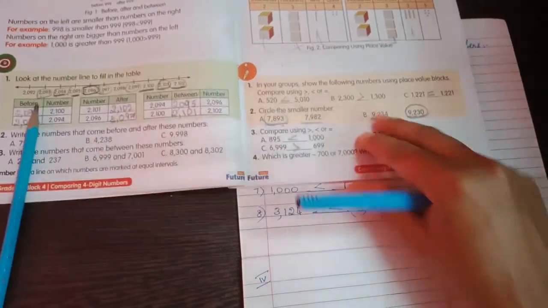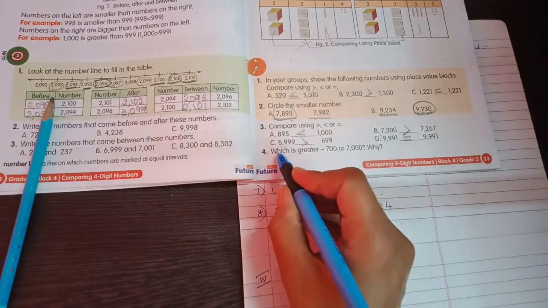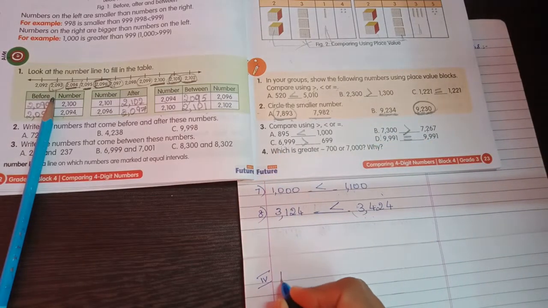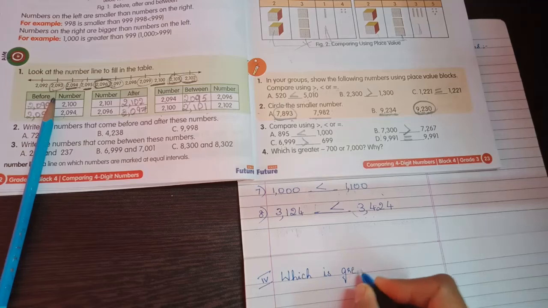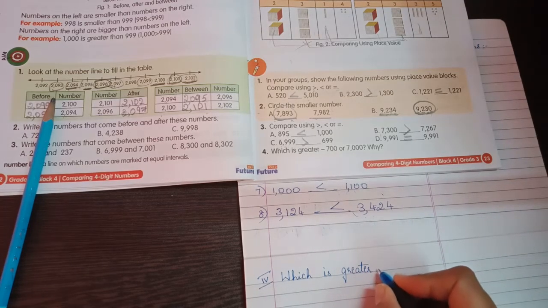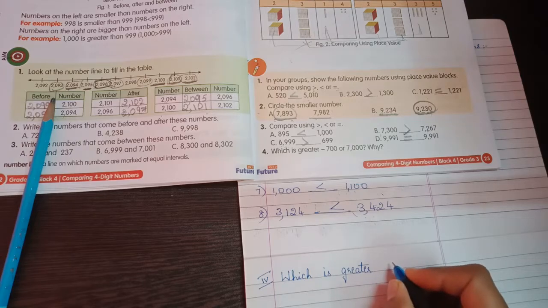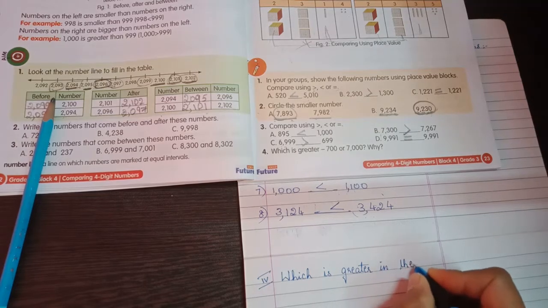So here I want all of you to write which is greater in the following.